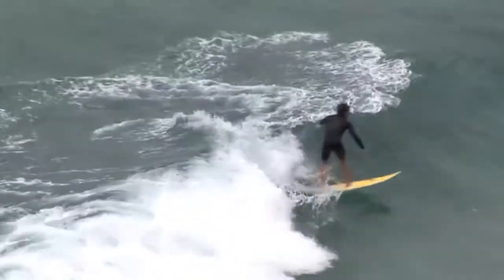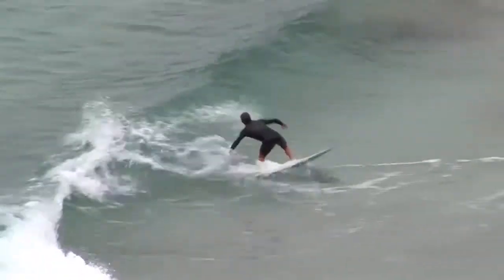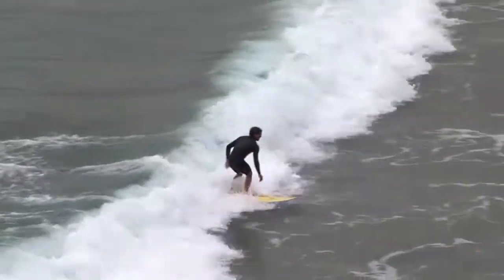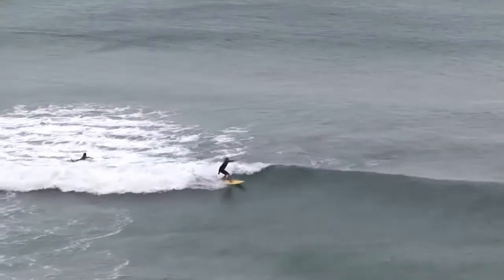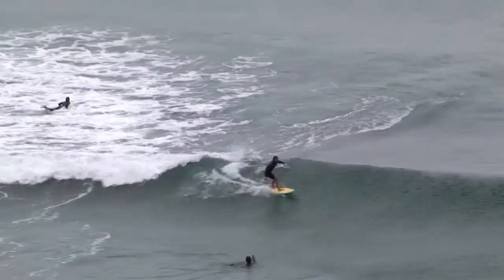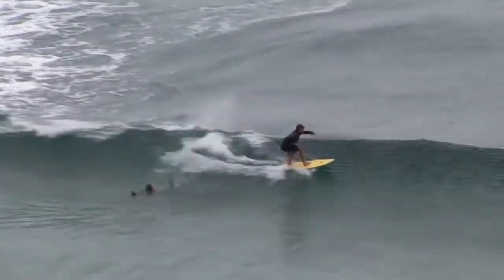Before taking a look at basic maneuvers, we will look at some moves that are used to connect two maneuvers. These are used to maintain or gain speed, usually in irregular or messy surf.